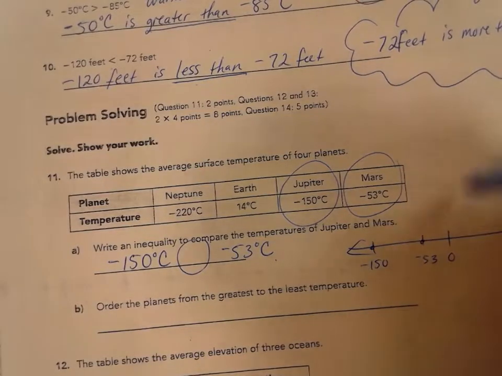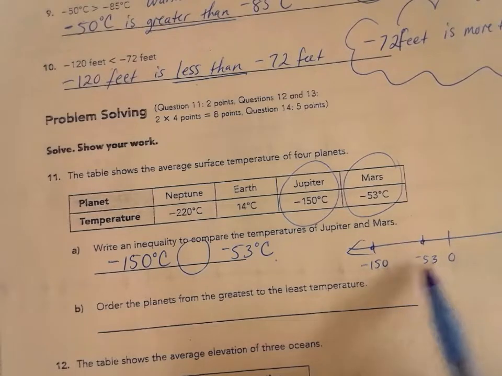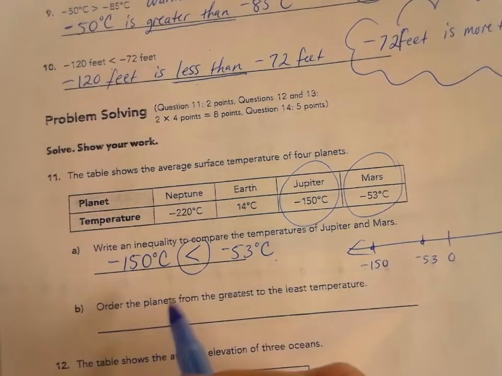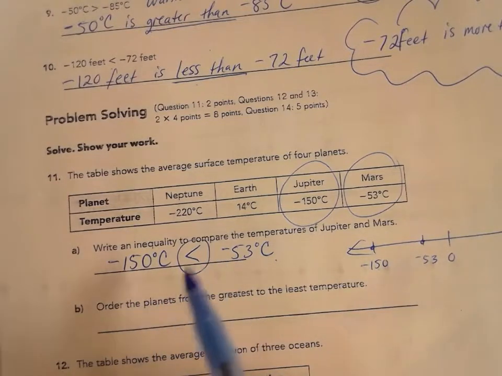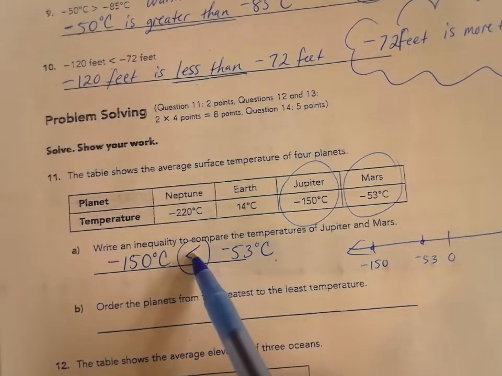And even a vertical number line might make sense with us because it's talking temperature. Well, I noticed the negative 150 would be quite a ways to the left. It must be less than. Negative 150 is less than negative 53. I don't think we'd count this wrong if you were missing the labels on here. They're just asking me to compare the temperatures.